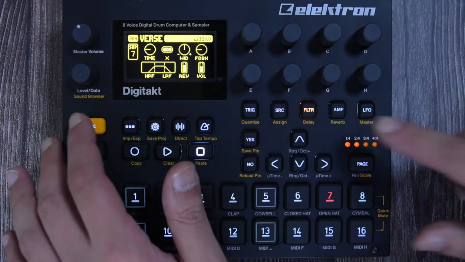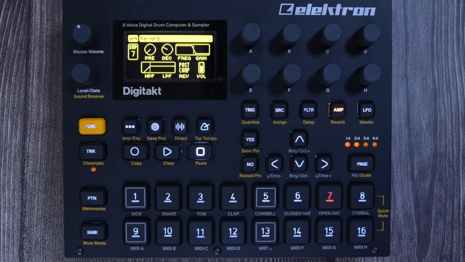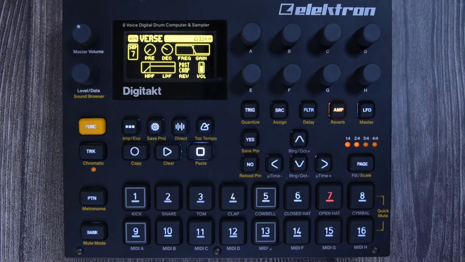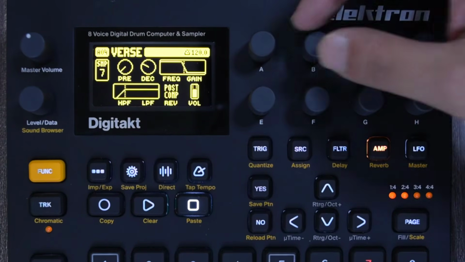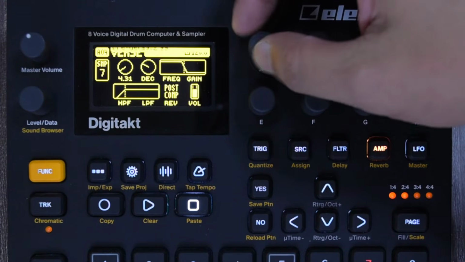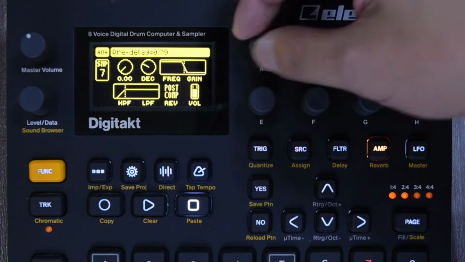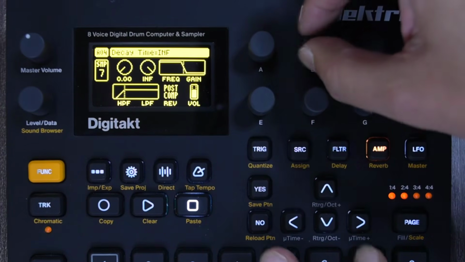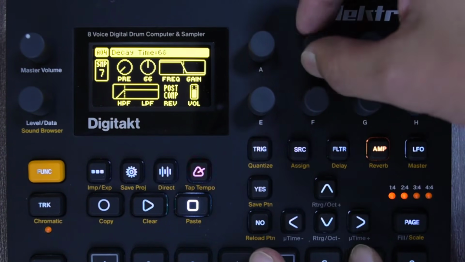Now, the other one is going to be the reverb. If I do function and then tap the amp, it's going to take you to the reverb. And again, we have pretty standard controls. This one is going to be the pre-delay, pretty simple. The decay, if you want to make it super long, you can.